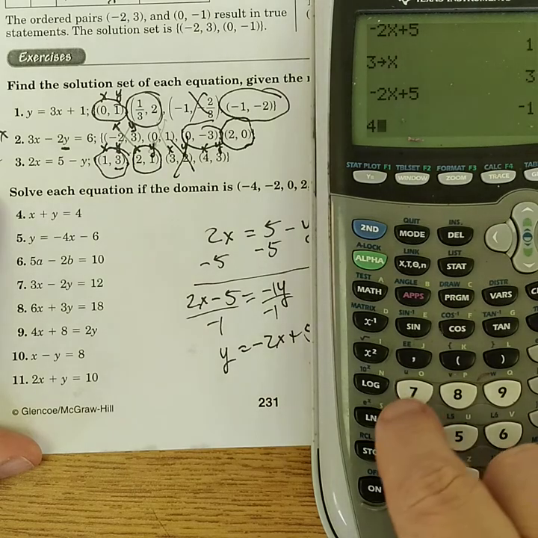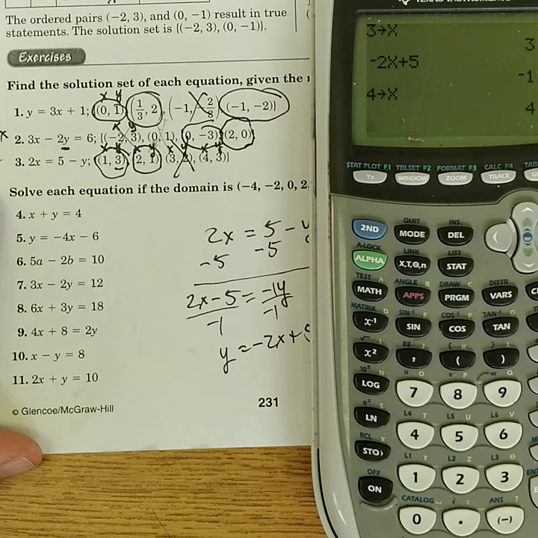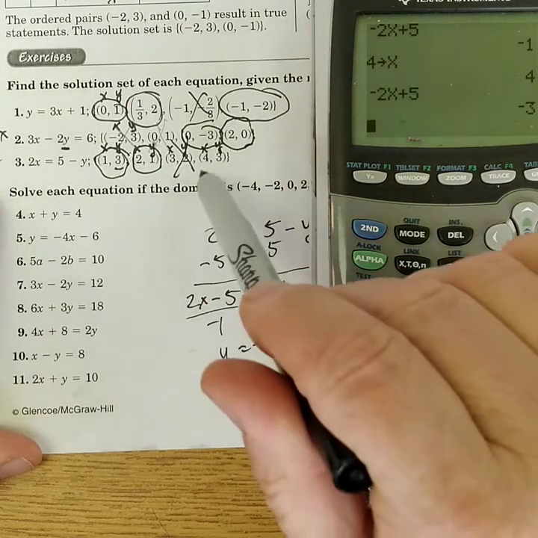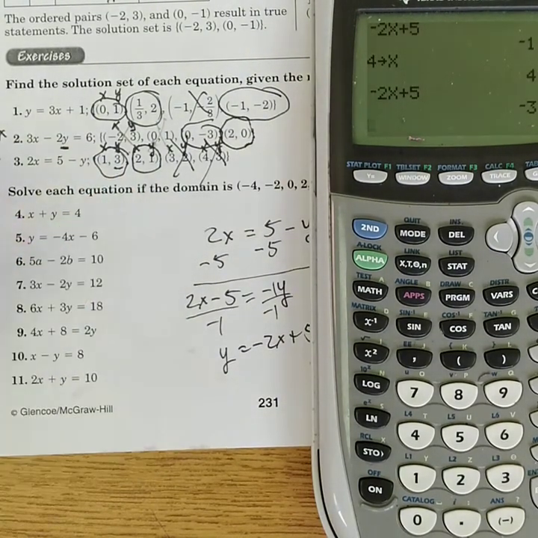Now we go 4, store into x, enter. Second, enter to bring up the last equation, enter, -3. No, that says 3, so it's not a solution set. So the first 2 are the solution set.